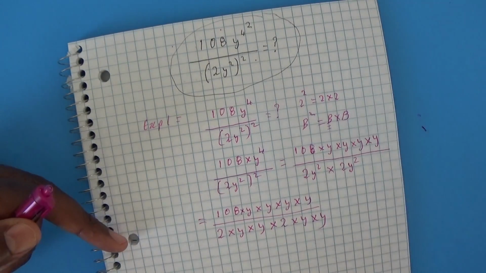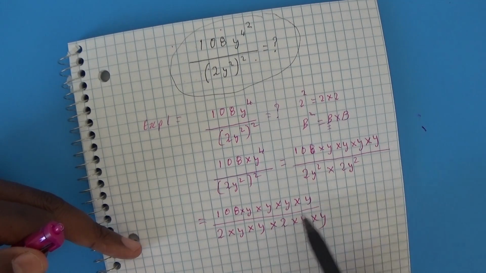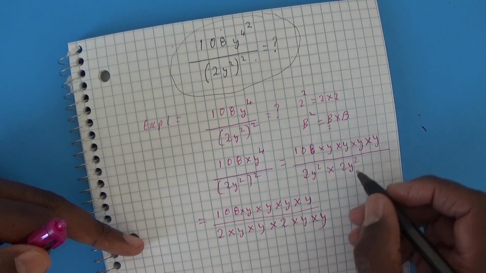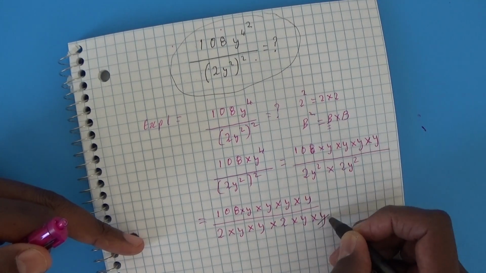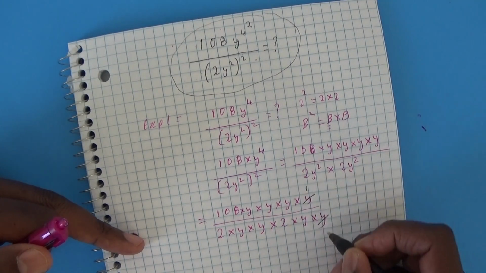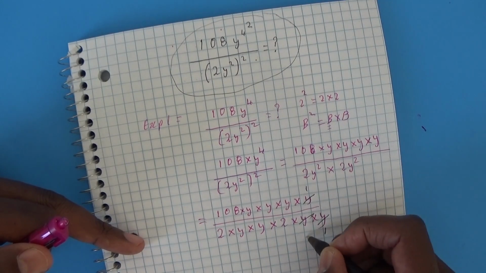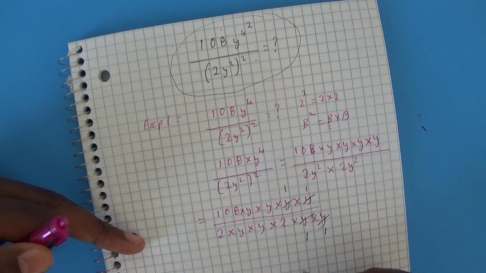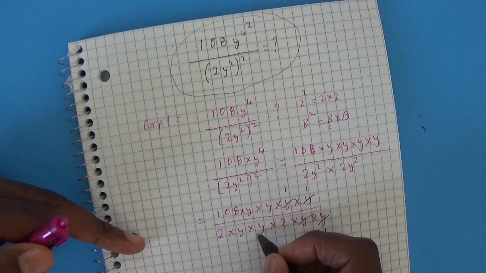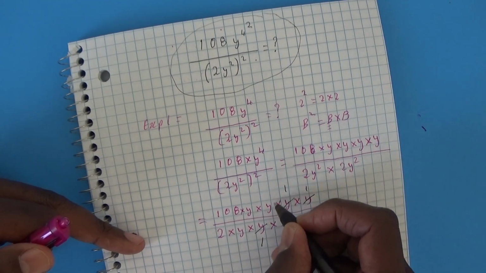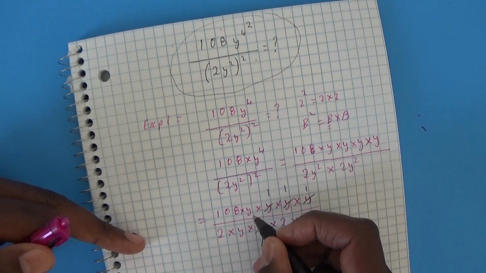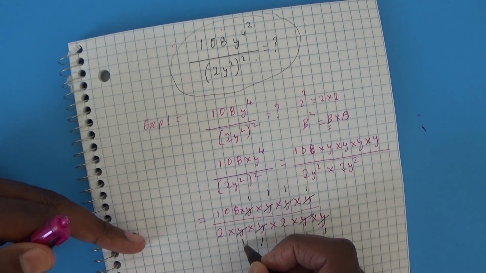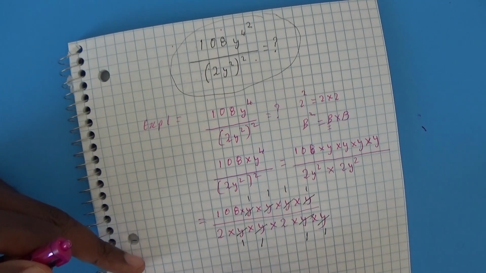Now we are able to divide. I'm rewriting it so that you can make reference to this one. Then I cancel here. So that one and that one goes to 1, 1, that one 1, and that one 1, right? This one 1, this one 1, this 1, this 1, right?